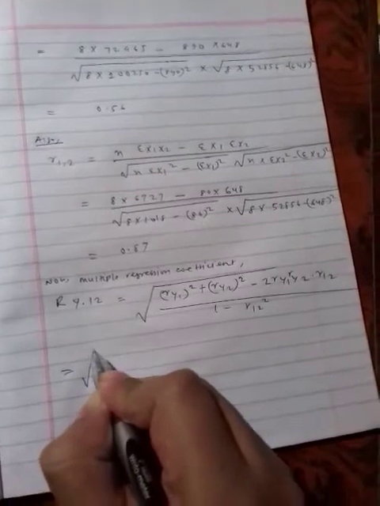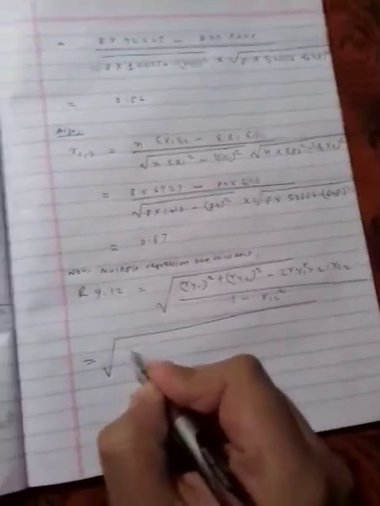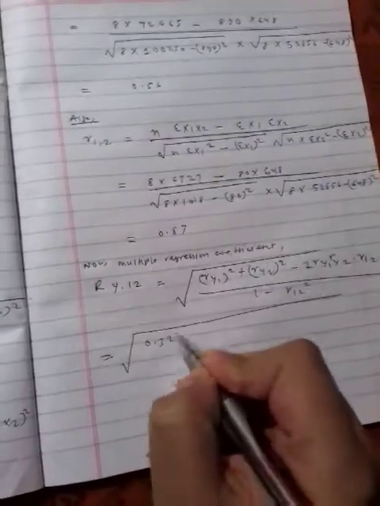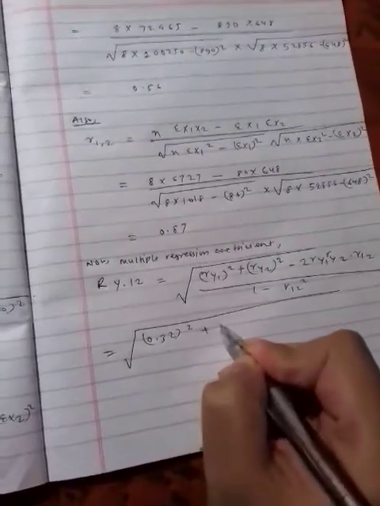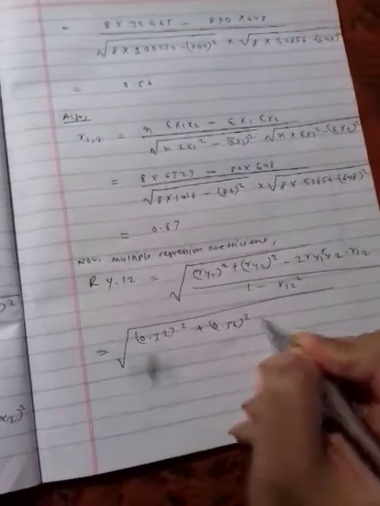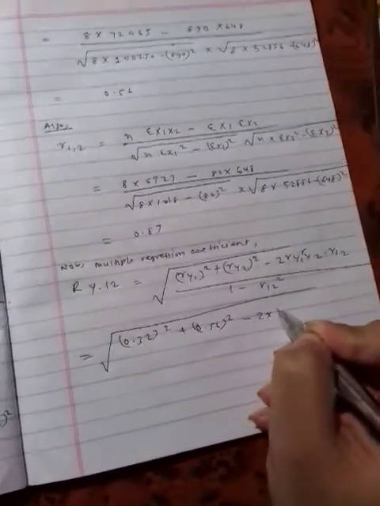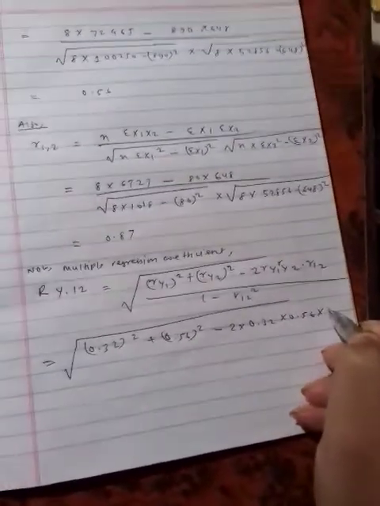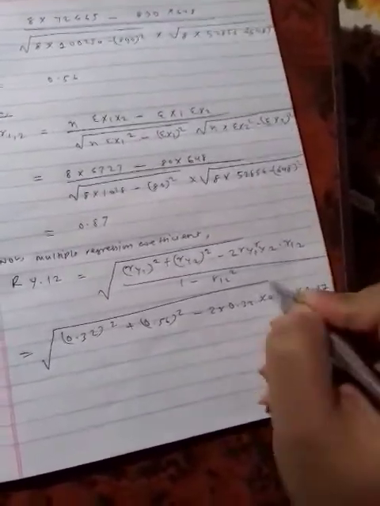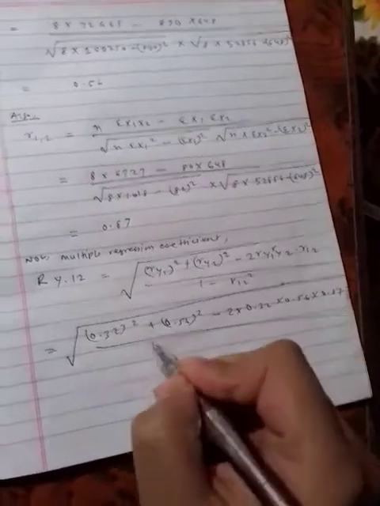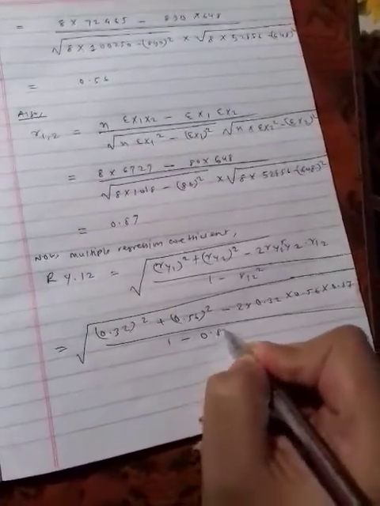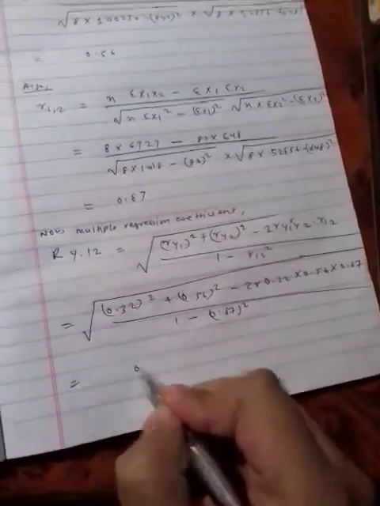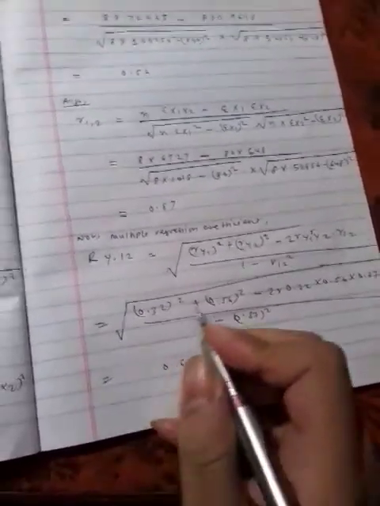So putting all the values in this formula, 0.32 whole square plus 0.56 whole square minus 2 into 0.32 into 0.56 into 0.87 by 1 minus 0.87 whole square, and calculating this value we get 0.65.